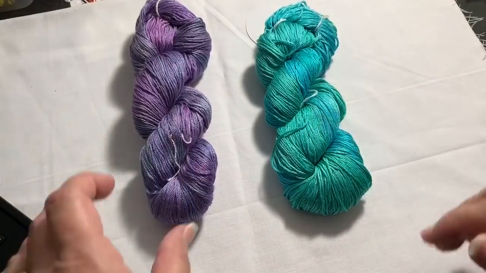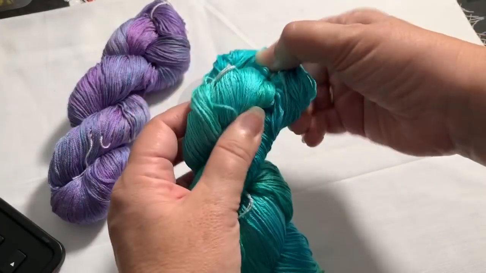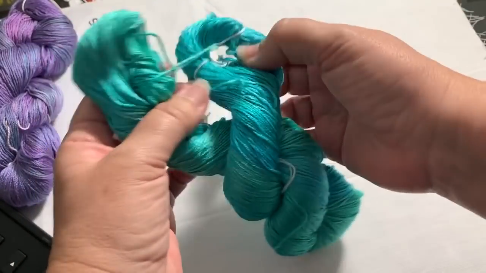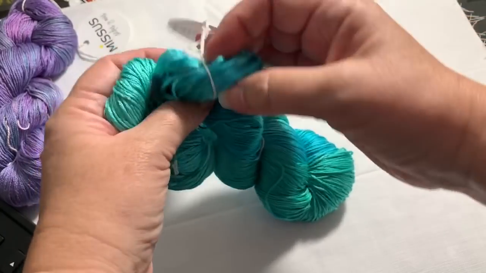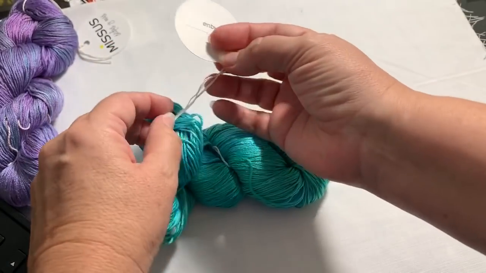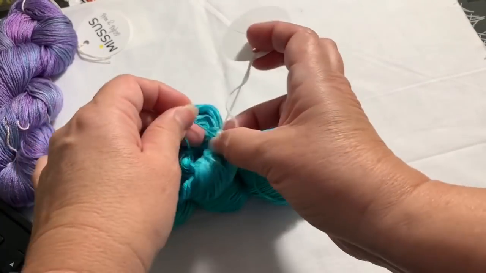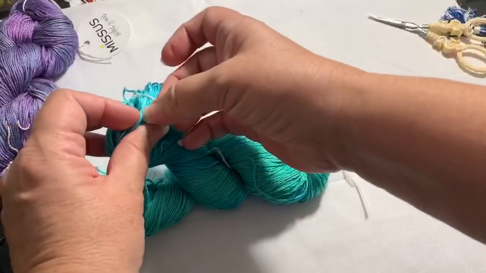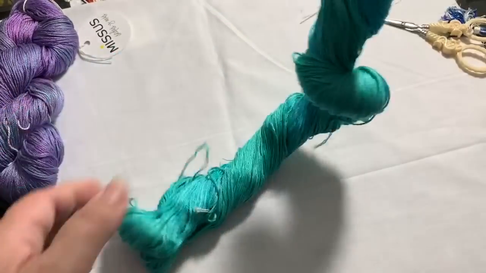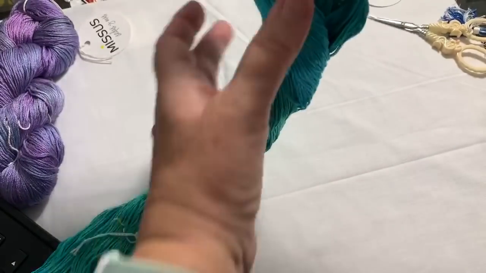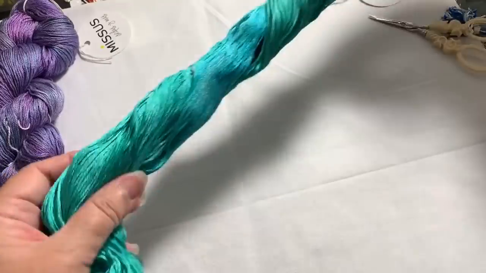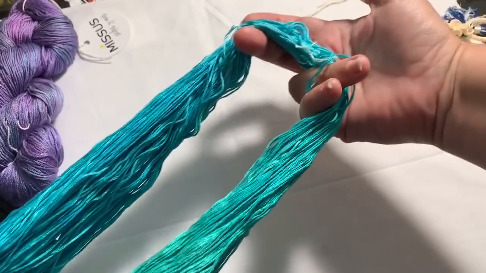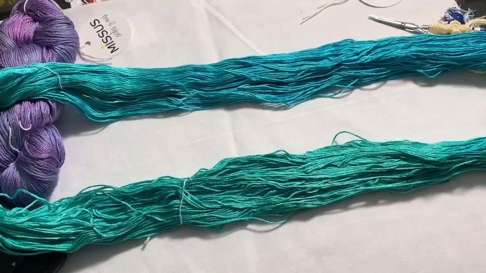So we're going to open these and take a closer look at them to get a better understanding of basically how she dyed them. So I'm going to start with the aqua because I think this one will be easier. Let me take the label off first. All right, so to open up the skein, you just want to untwist it so that you have it in basically this big oval.